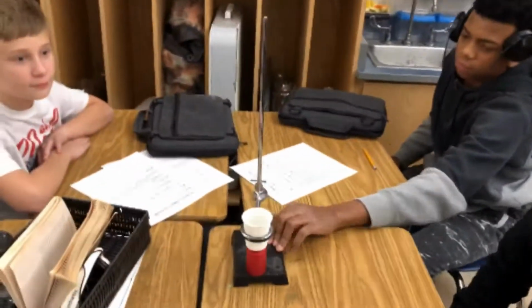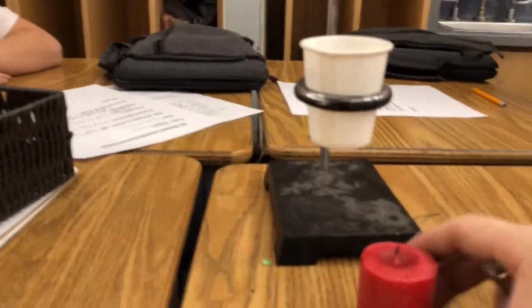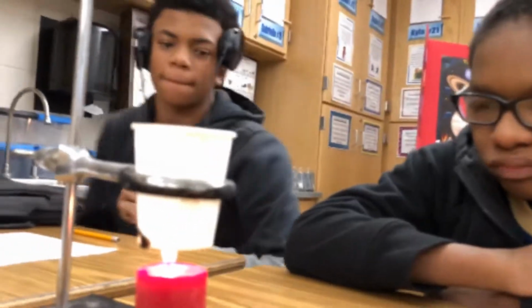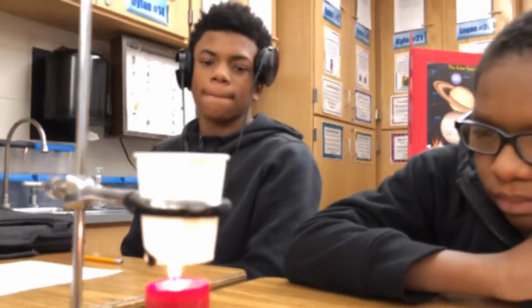Okay, to my last table here, table 7, with Greg and Danon and Alden. We've got kind of the same setup here. We've got a ring clamp, stand, candle, and a paper cup filled with water. So we want the flame to touch the paper, giving it the best opportunity to burn, okay? So I'm gonna move this so it's actually touching the paper. We wanna see if the cup catches on fire. And if it doesn't catch on fire, we wanna think about why.